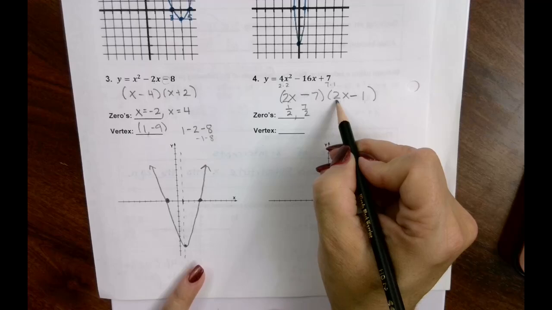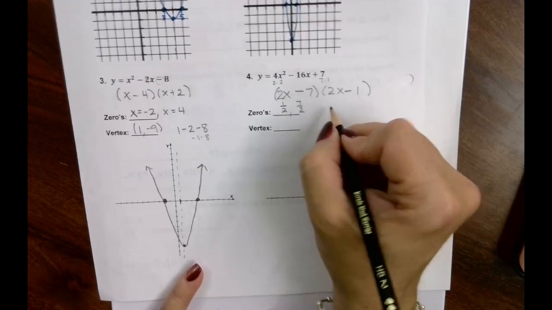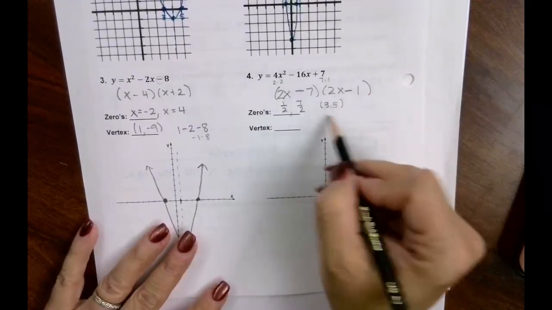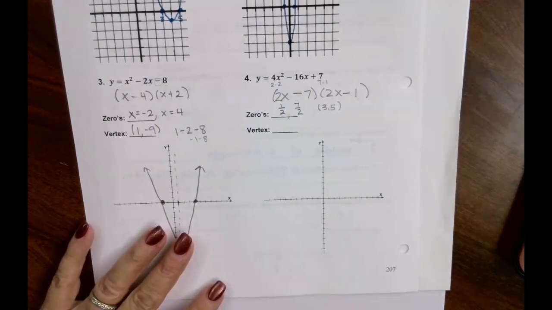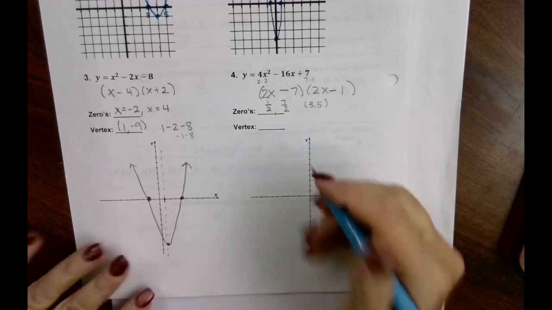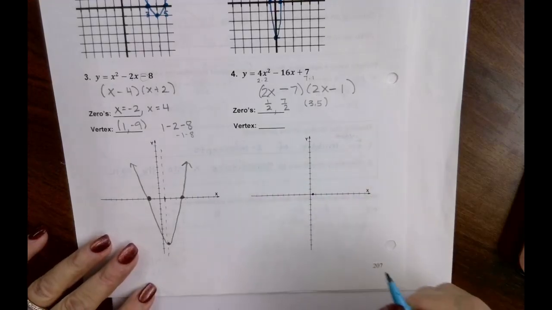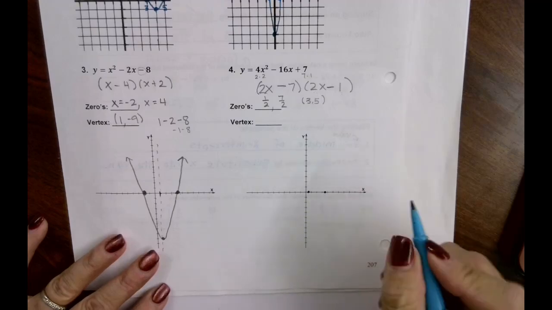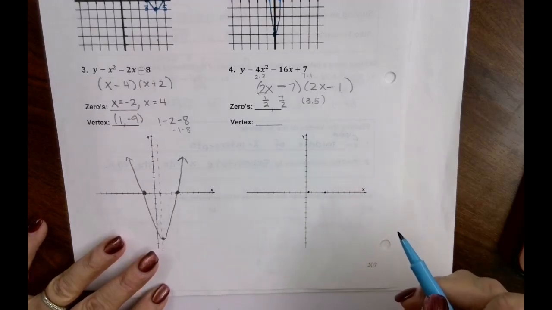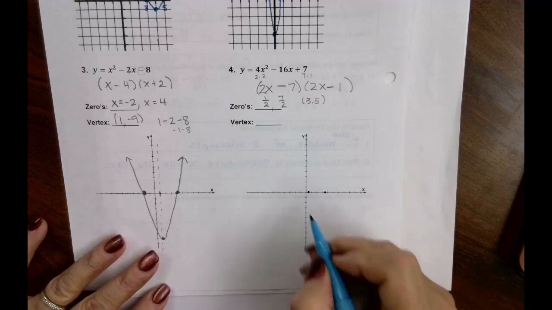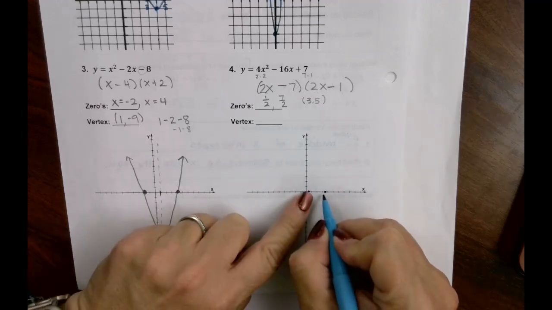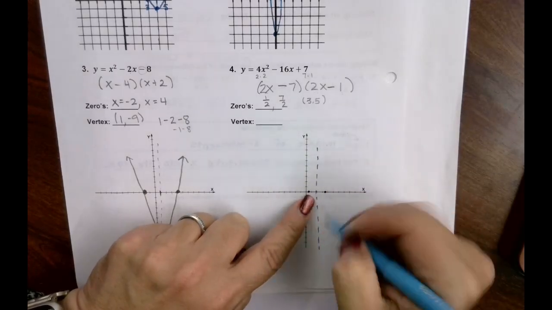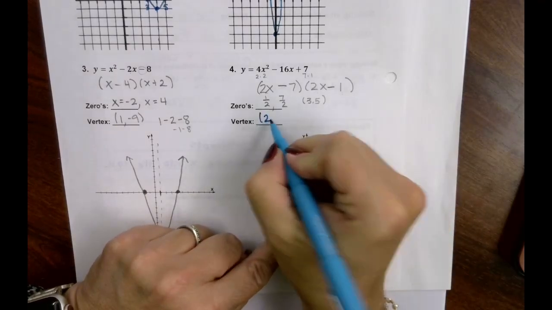1 over 2 and 7 over 2. Now what is 7 over 2? 7 over 2 is the same as 3.5. So don't get jammed up on that. Okay, so I have 1 zero at 1/2, which is right here, and I have 1 zero at 3.5. So 1, 2, 3.5, which is right here. So what is in the middle of this? If I go half on both of these, my axis of symmetry happens right here, and that's at x equals 2.